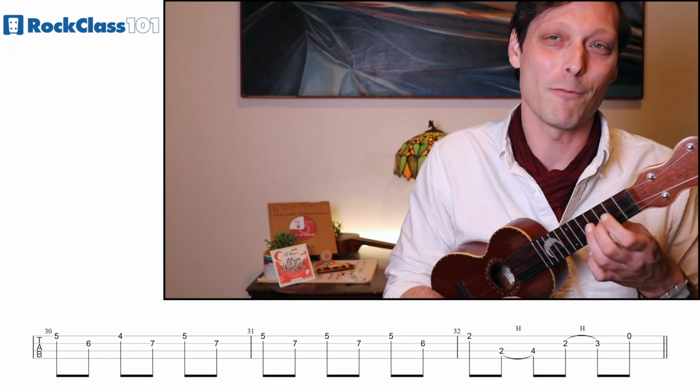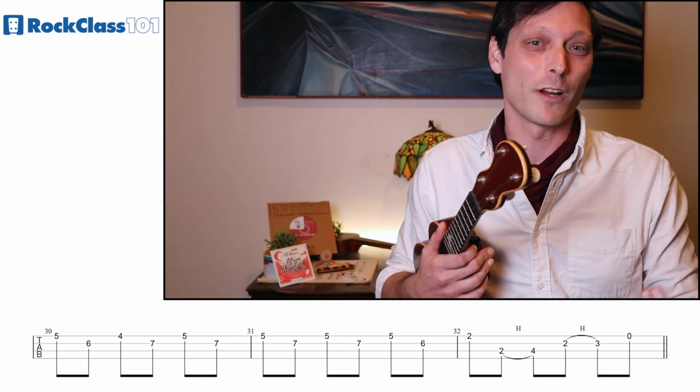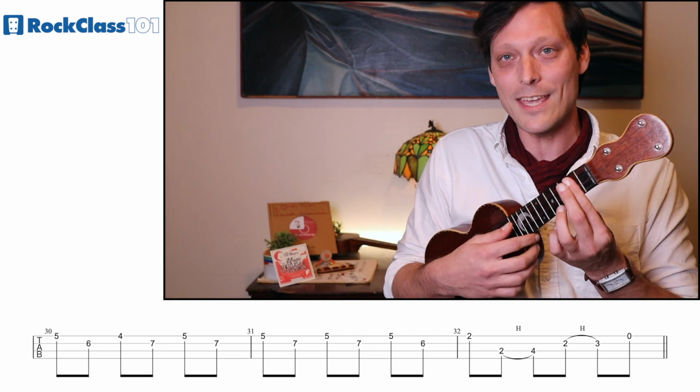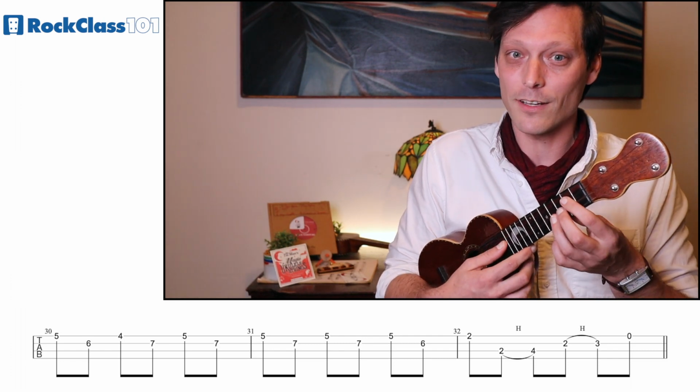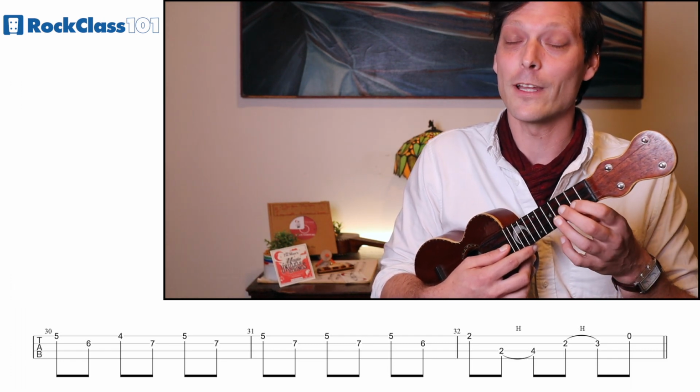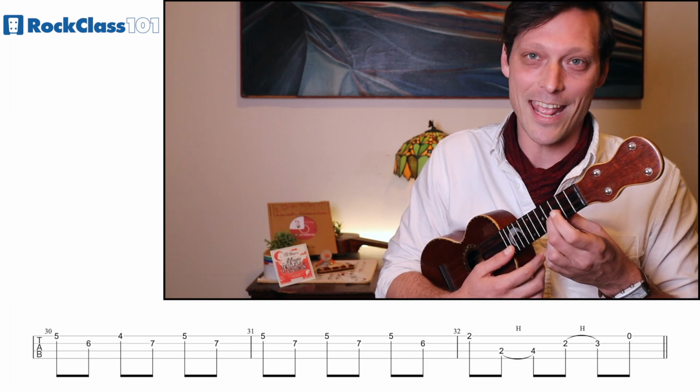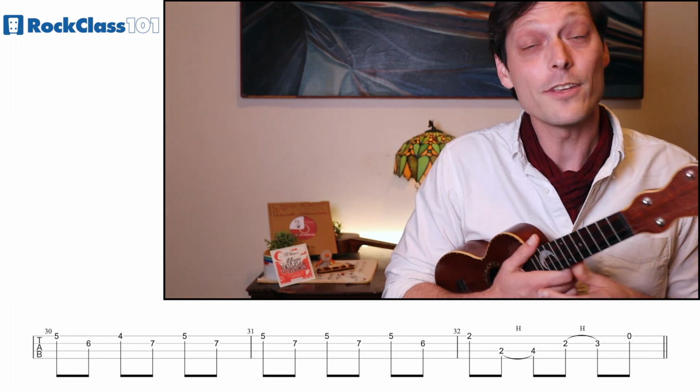And then we have this little hammer-on lick. Much as we did to get into this section, we're going to hammer on to get out of this. So after we hit this B, we're going to hammer on 2, 4 on the C string, 2, 3 on the E string, and then A. Open A. So this is a long lick.